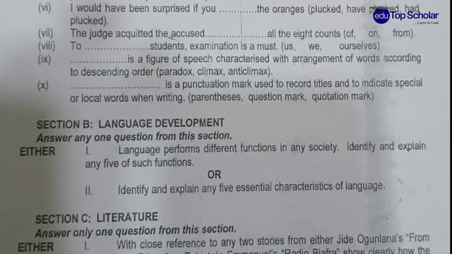In this section we are going to ask you questions on language. In this section, you are going to answer only one question, either B1 or B2. So B1 now. Language performs different functions in any society. Identify and explain any 5 of such functions.